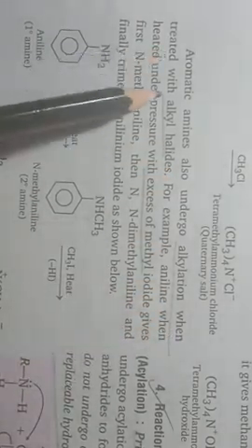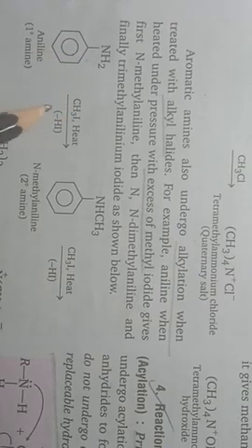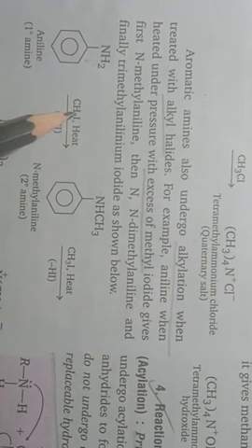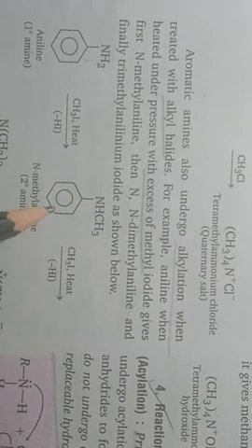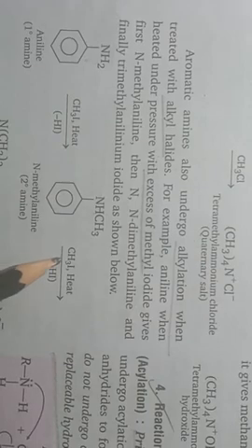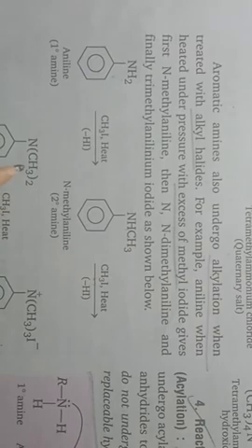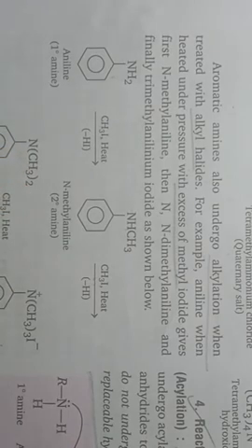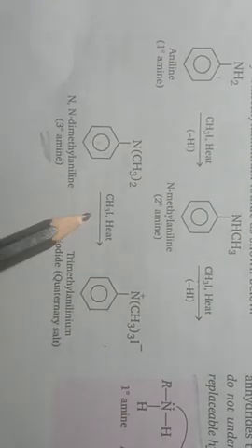Okay students, then aromatic amines also undergo alkylation when treated with alkyl halides. For example, as you can see here in the case of aniline, on first reaction with methyl iodide, N-methylaniline is obtained, and again on further methylation with the help of methyl iodide, dimethyl substituted aniline is obtained, which is actually a tertiary amine, and under the same condition at last the quaternary salt is formed.